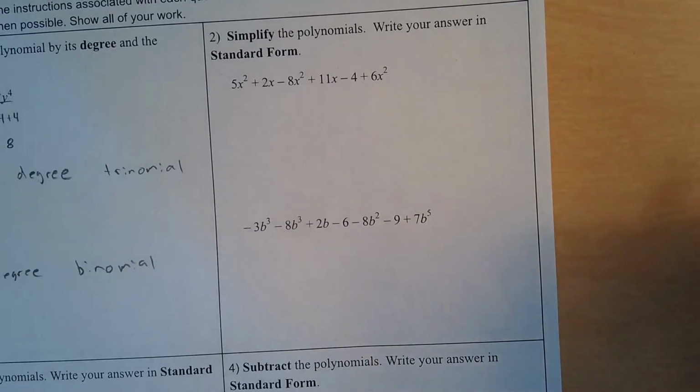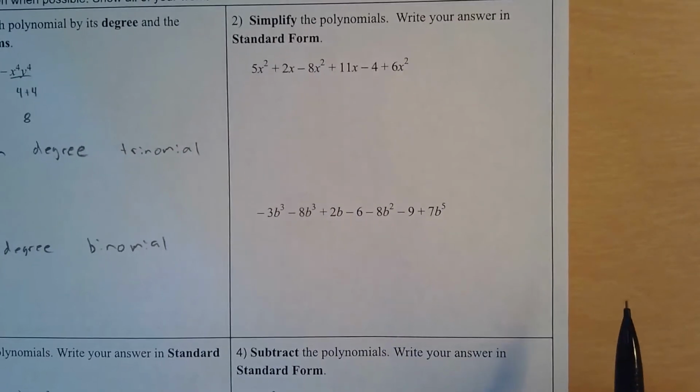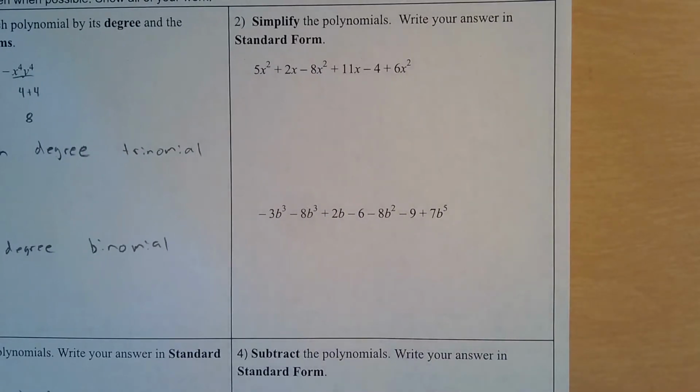All right, let's see, I'll explain the second one here for number 2. So for number 2, what this is asking us to do is simplify, which really just means kind of clean it up. If there are any like terms, let's combine them. And then once we've combined all of our like terms, we'll want to rearrange our polynomial so that it is in standard form, which means highest power to lowest power. So when you're simplifying polynomials, I like to start like this.